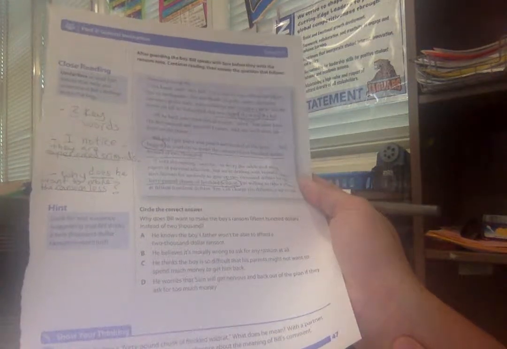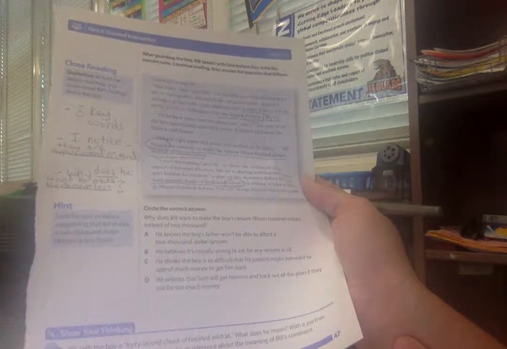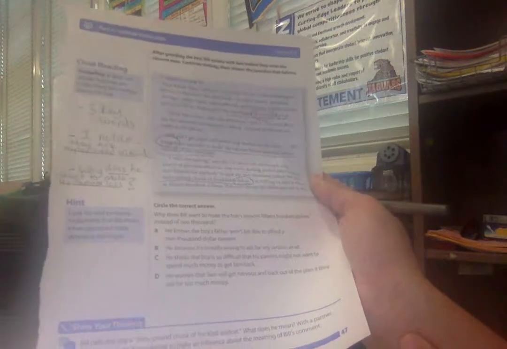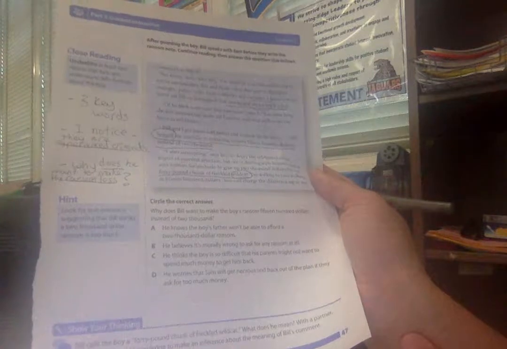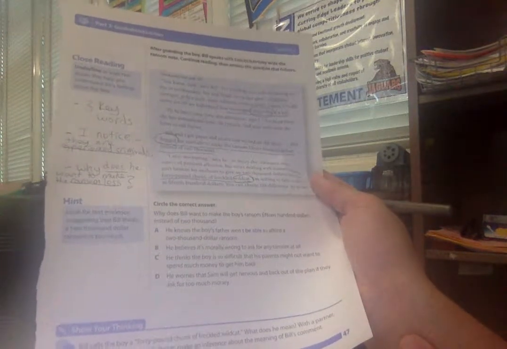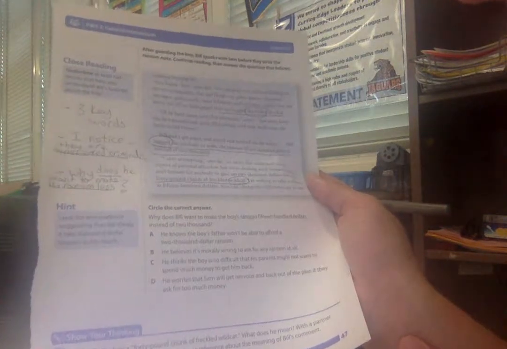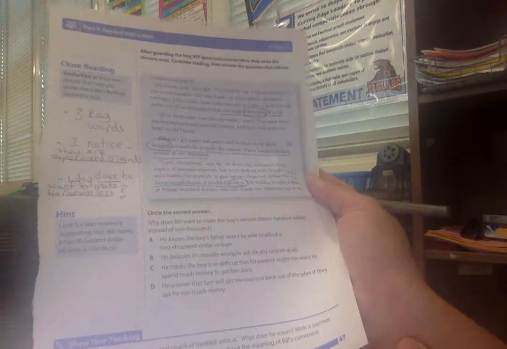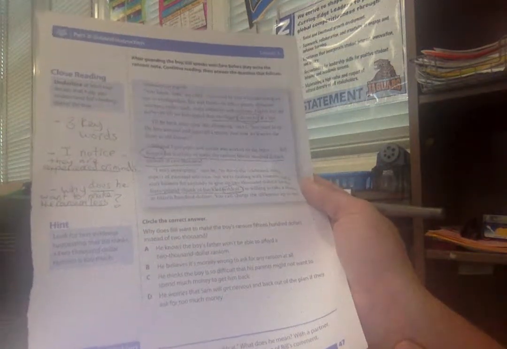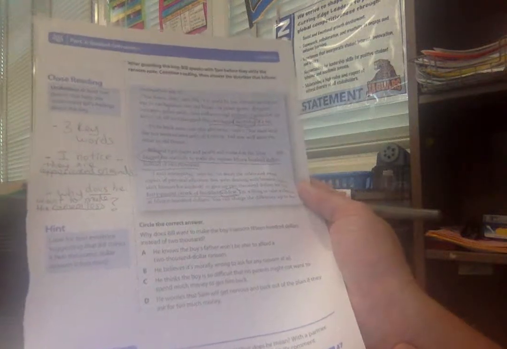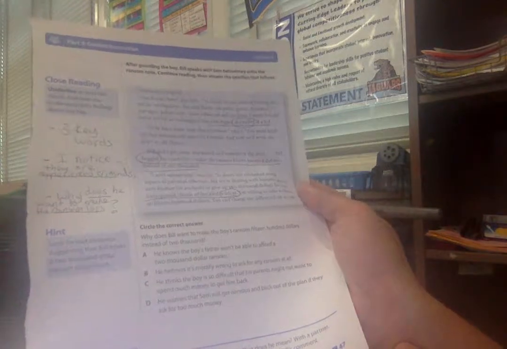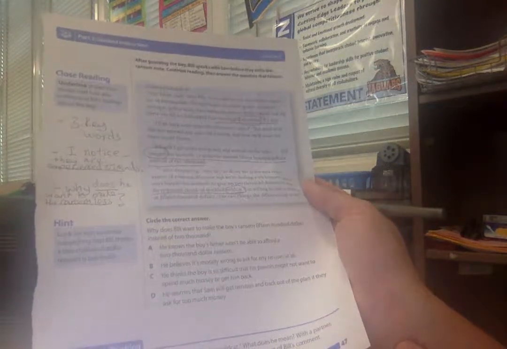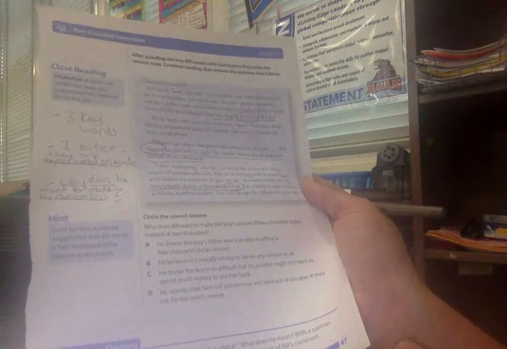C, he thinks the boy is so difficult that his parents might not want to spend much money to get him back. Well, there are hints that say that the boy is difficult, so it could be C. Right now, C is my favorite answer, but let's read D. He worries that Sam will get nervous and back out of the plan if they ask for too much money. Well, there's nothing to indicate that Sam is nervous. Sam seems like he's ready to go. It's the other guy, Bill, that seems nervous. So I would say the best answer there is what? Yes, the best answer is C, absolutely.